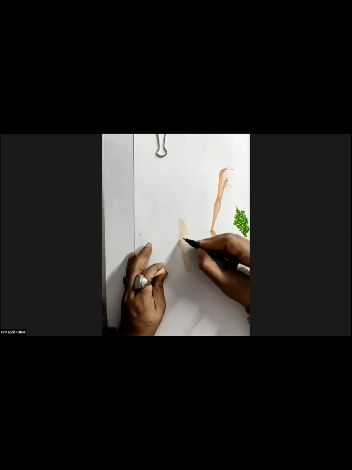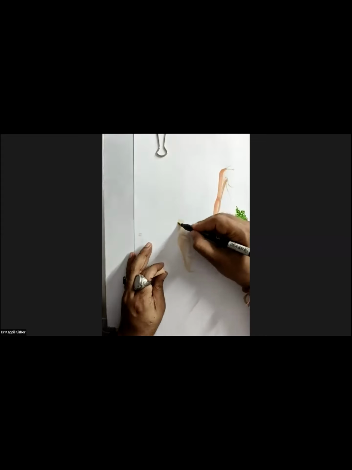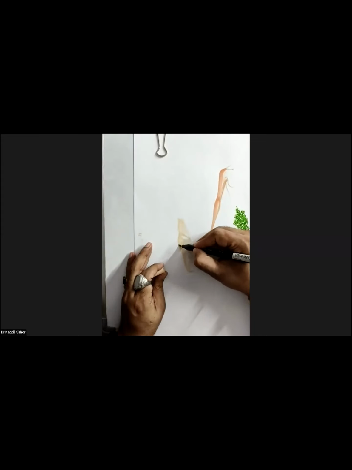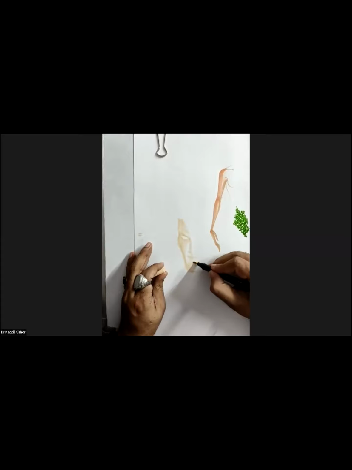This is watercolor based only, but not water soluble. So don't consider this as water soluble.